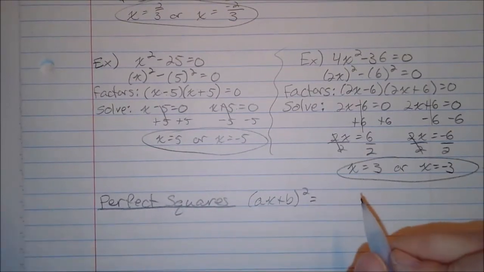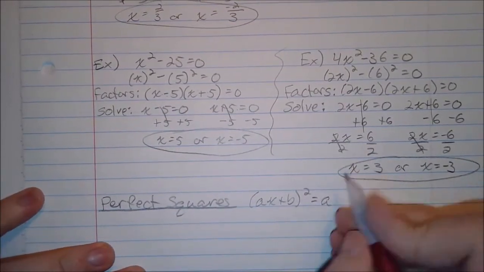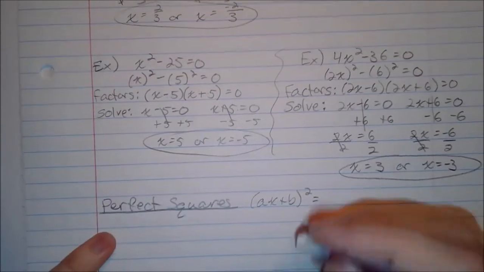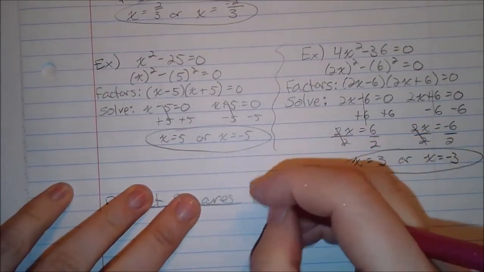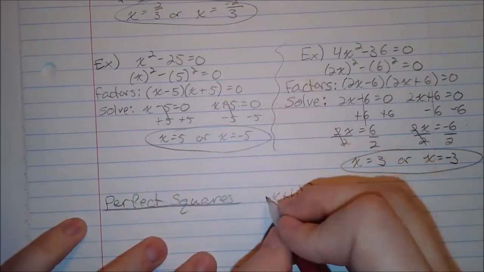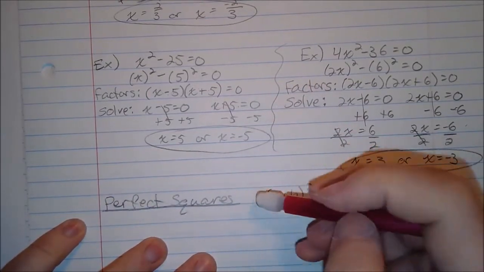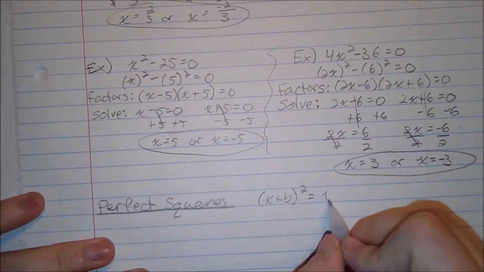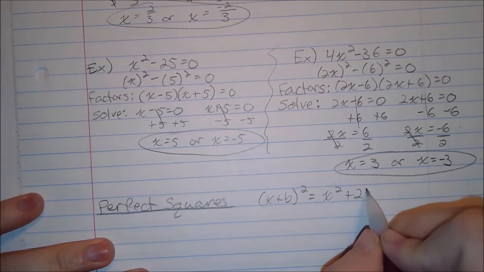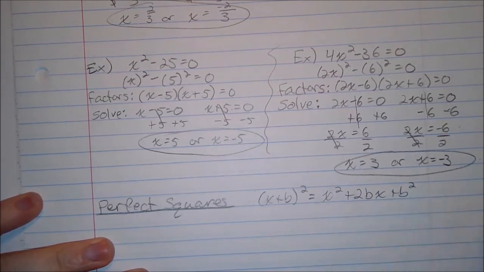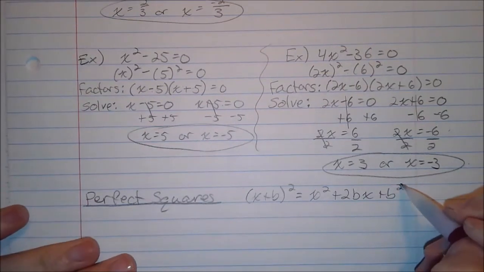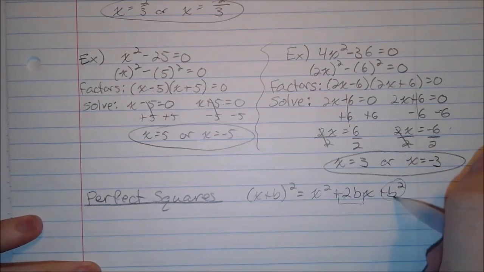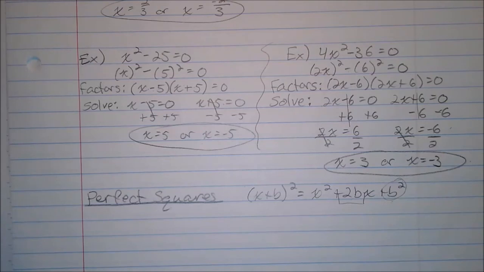And it's always going to end up something like this. In fact, since I said our leading coefficient is going to be 1, we're going to pretend a is 1 and just work with it like that. So again, we're doing a subset of the perfect square. You're going to get something like x squared plus 2bx plus b squared. So you're looking for a certain pattern where your last number is a perfect square and your middle term is the square root of it doubled. So let me show you an example of that.